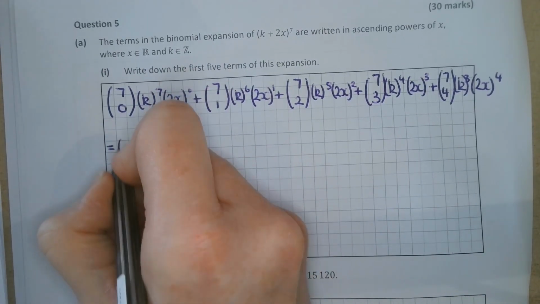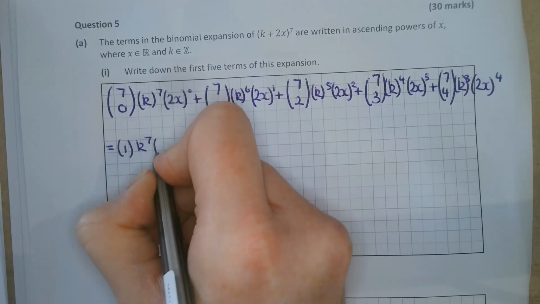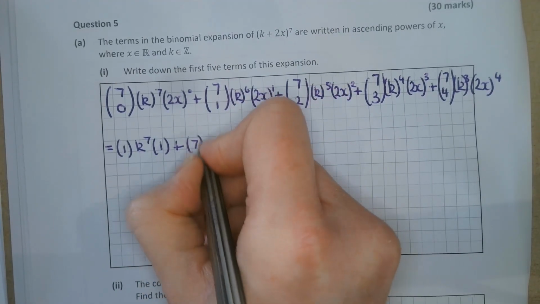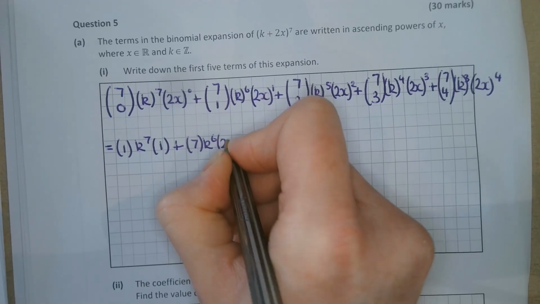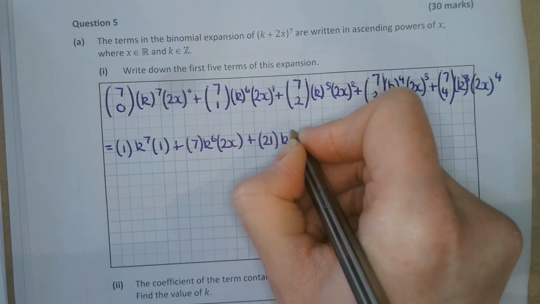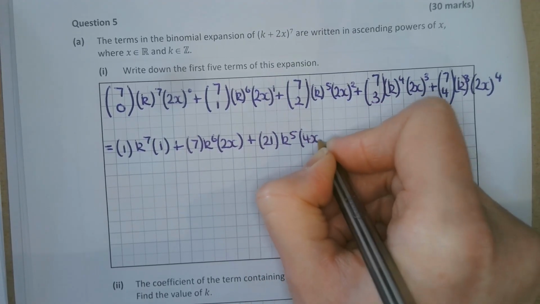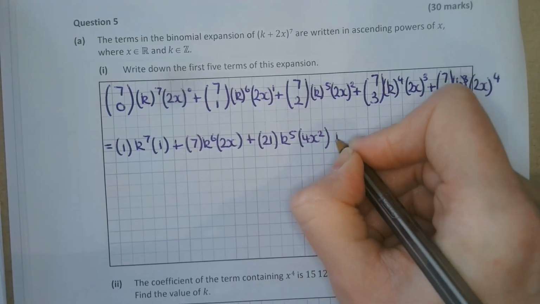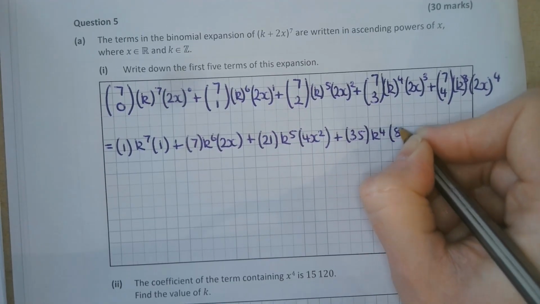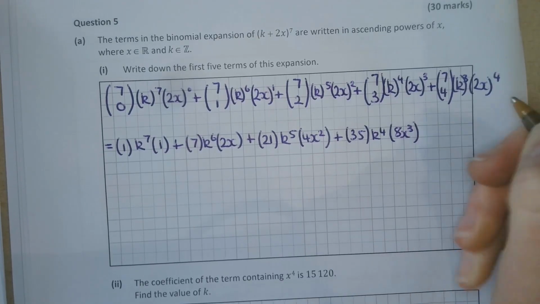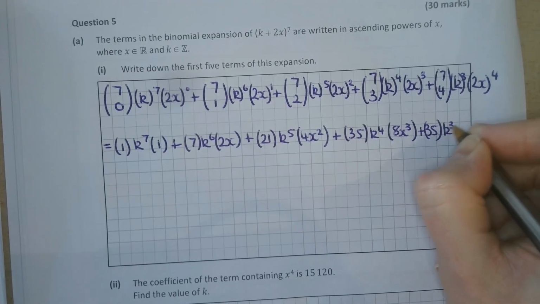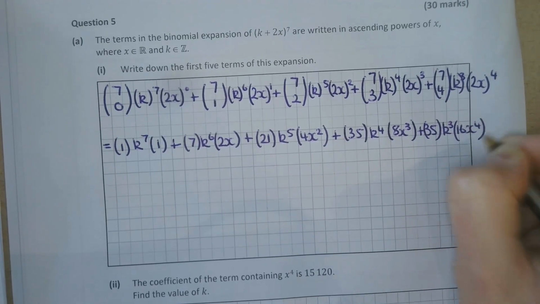So we end up with 7c0 is 1 times k to the power of 7 times 1, because it's 2x to the power of 0, plus 7c1 is 7 times k to the power of 6 times 2x, plus 7c2 is 21 times k to the power of 5 times 4x squared, so we're squaring out the 2x, plus 35 times k to the power of 4 times 8x cubed. And the last one, we also get 35 k cubed and 16x to the power of 4.